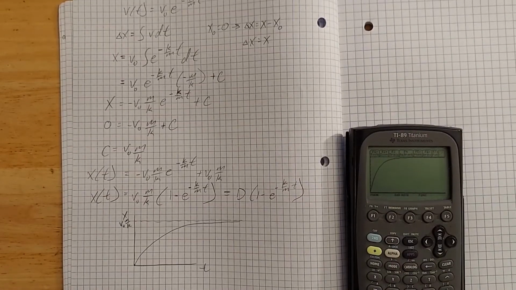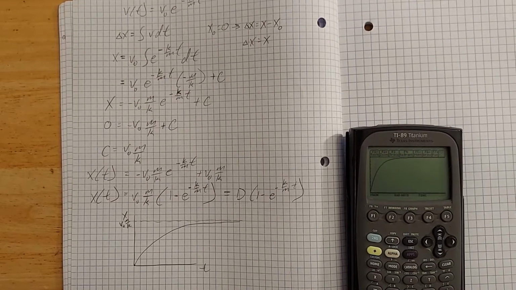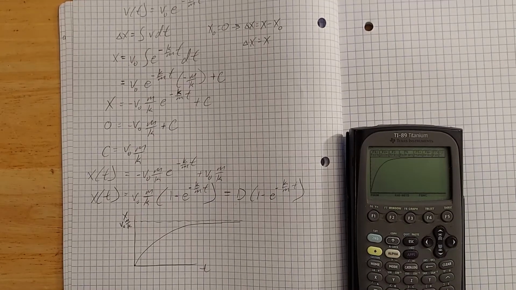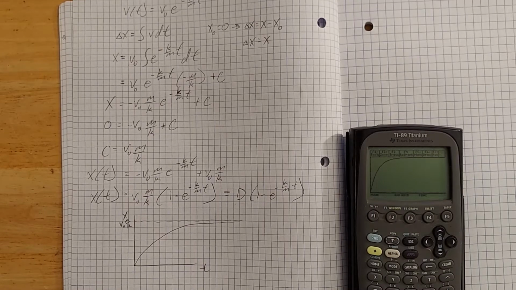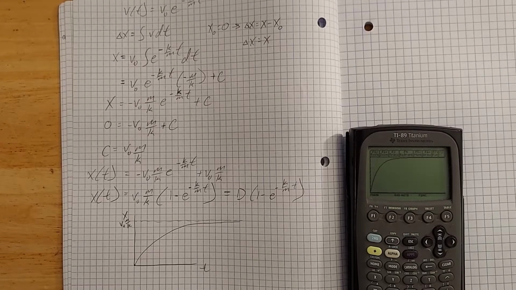Perfect. You may have also seen this mathematical form if you have taken a biology class and talked about carrying capacity of an ecosystem for a certain type of animal or plant or something like that. There are several applications of this particular equation.